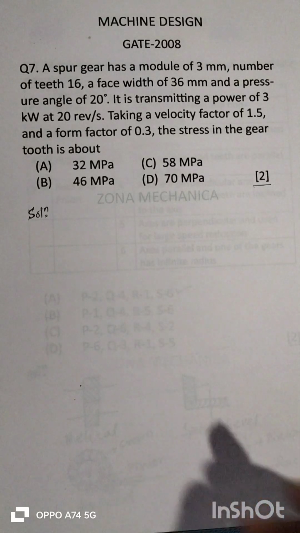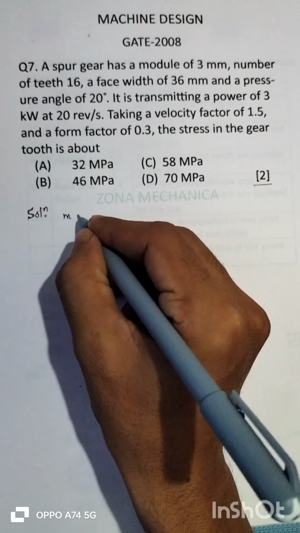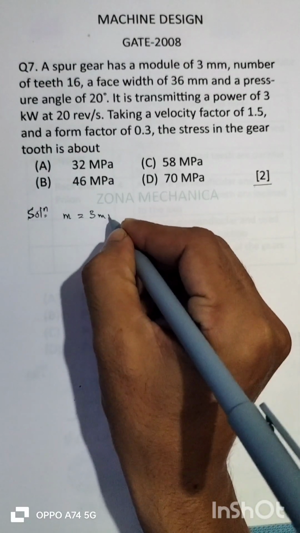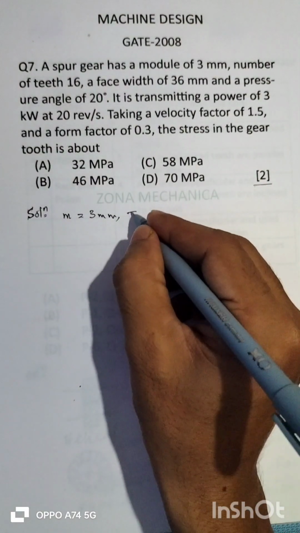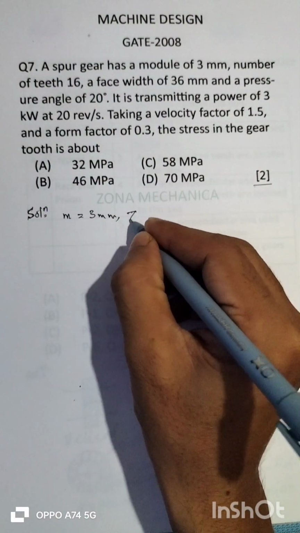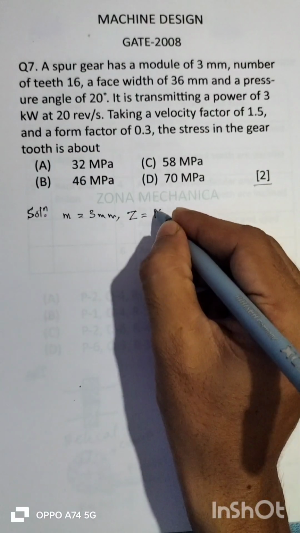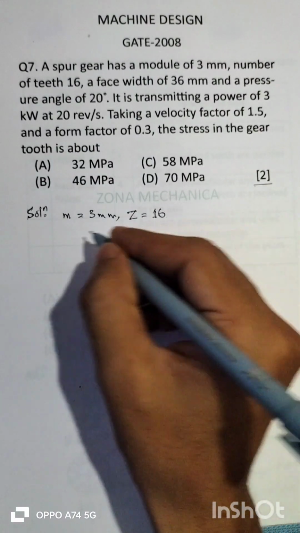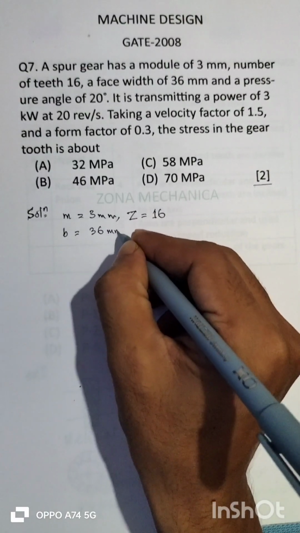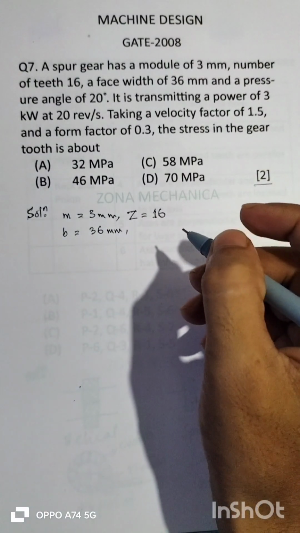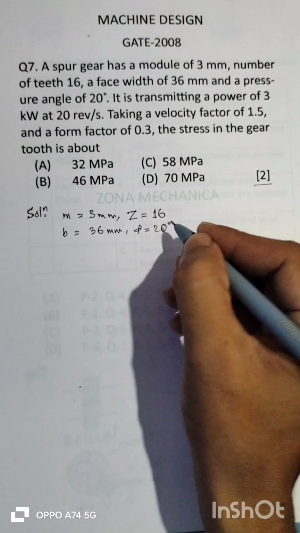Well, let me write down the data given. Module m is 3 mm, number of teeth T or Z is 16, face width b is 36 mm, and pressure angle phi is 20 degrees.